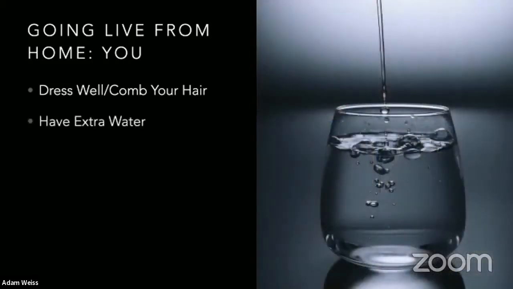Number one, make sure that you have water next to you and make sure you have extra water. You don't want to run out of water, and you don't want to get in a situation where somehow, let's say you had a water bottle and it's closed and you knock it over and it rolls off the desk and you have to disappear to go grab it.